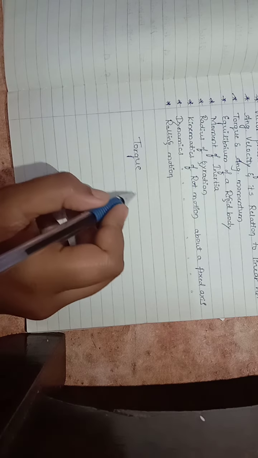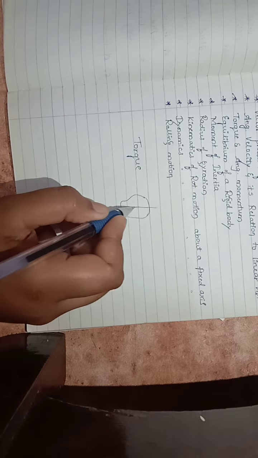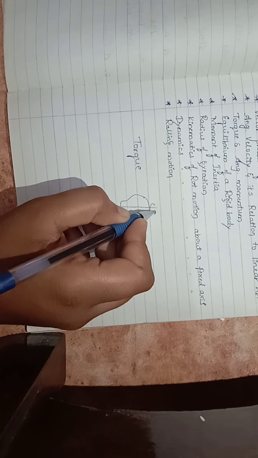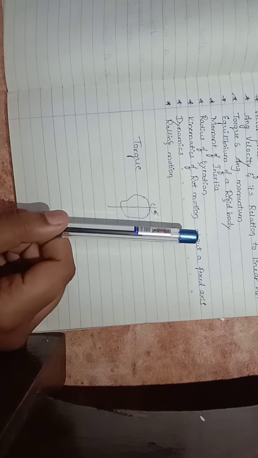Whenever the rotating objects are under rotational motion, that turning effect or that rotating effect of the force about any axis, means if this is one rigid body, it is rotating around this axis. I told the example of a pen only.